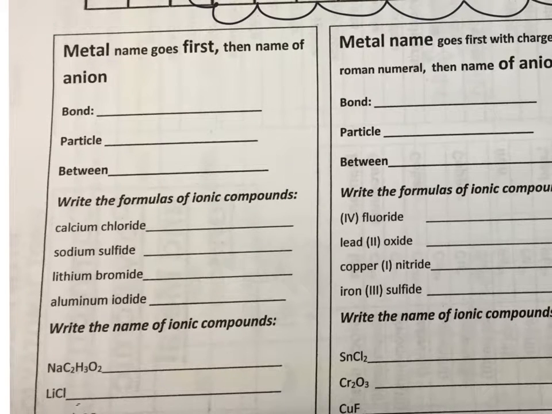When you have a metal name going first and then the name of an anion, what type of bond are we dealing with there? What is it? Ionic. There we go. Cool.